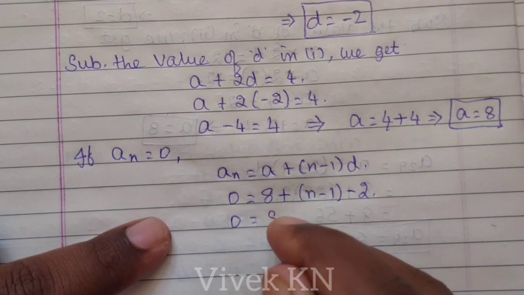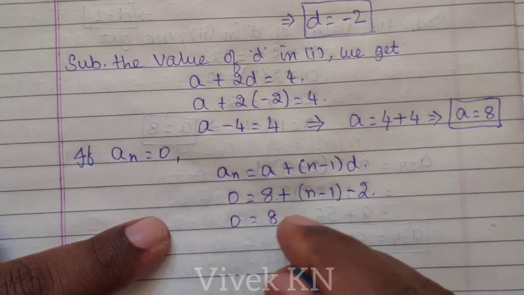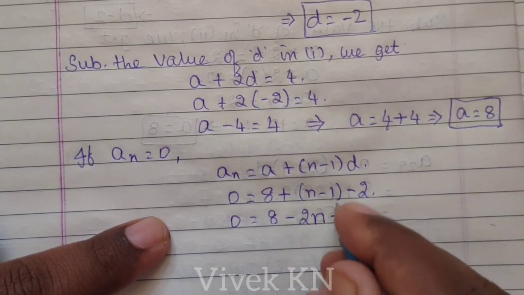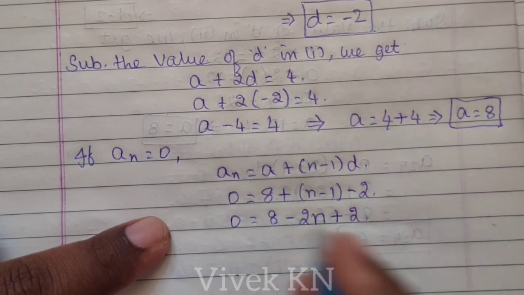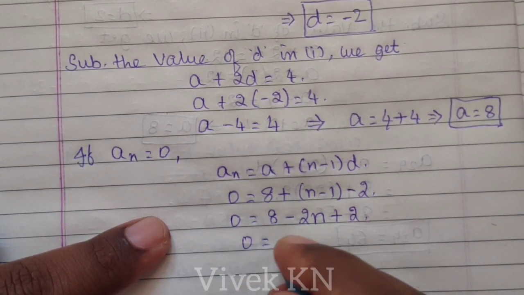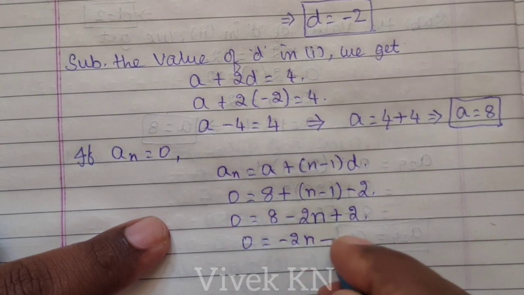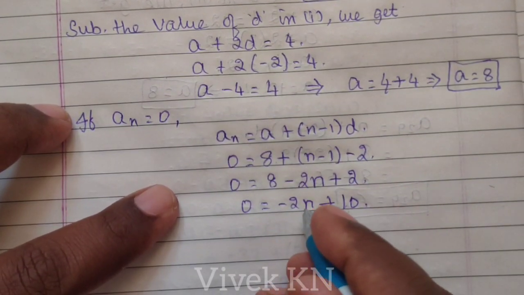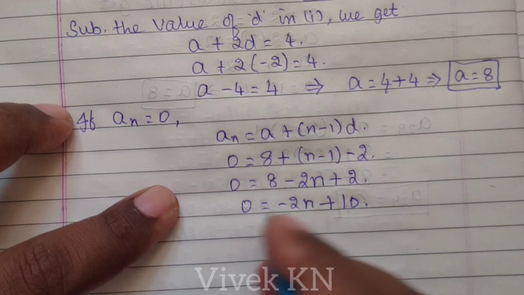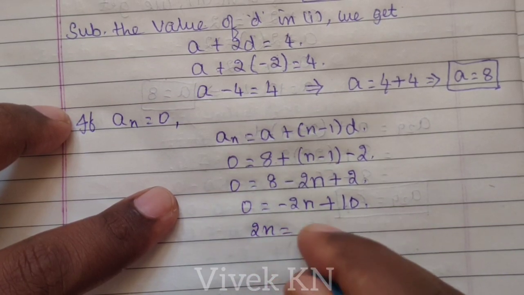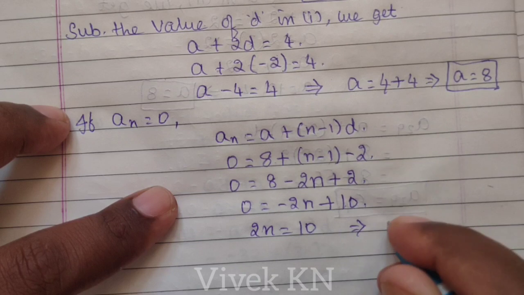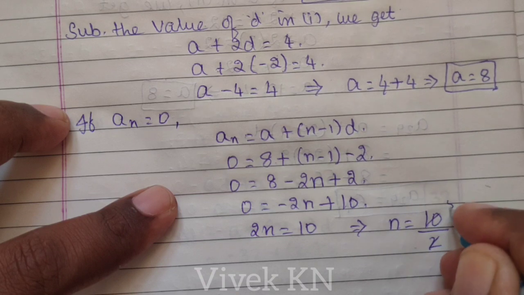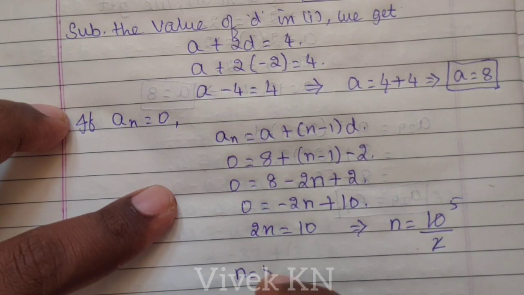0 is equal to 8, plus into minus, minus 2 into n, 2n, minus into minus, plus 2 ones are 2, that is minus 2n, plus 8 plus 2, 10. Now shifting this minus 2n to the left hand side, we get plus 2n. 2n is equal to 10, that is n is equal to 10 divided by 2. 2 ones are 2, 2 fives are 10. n is equal to 5.